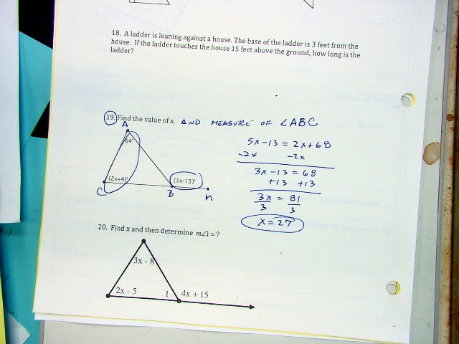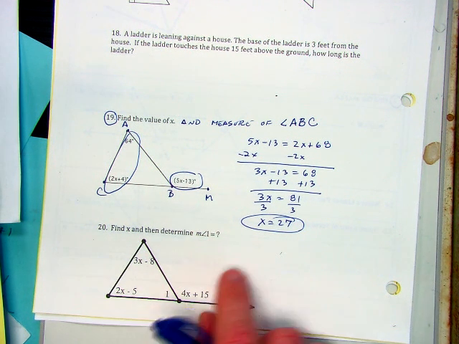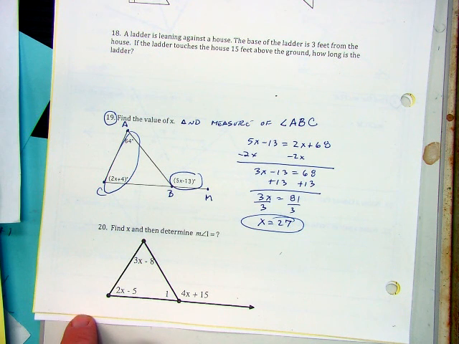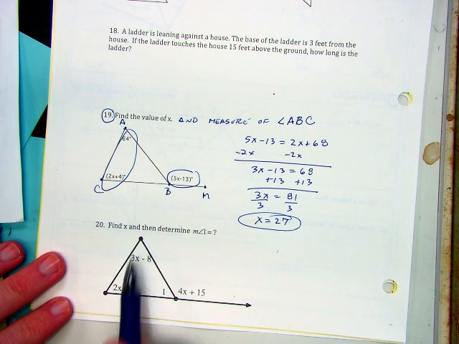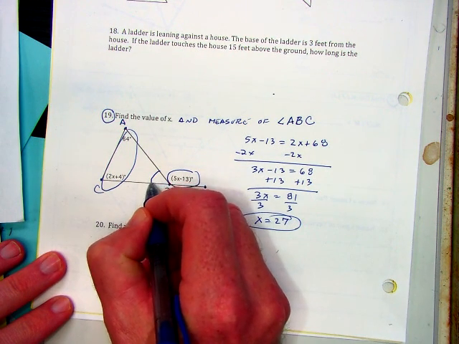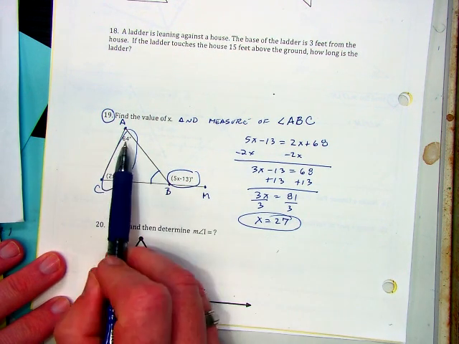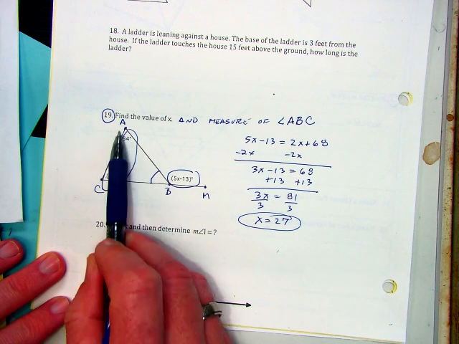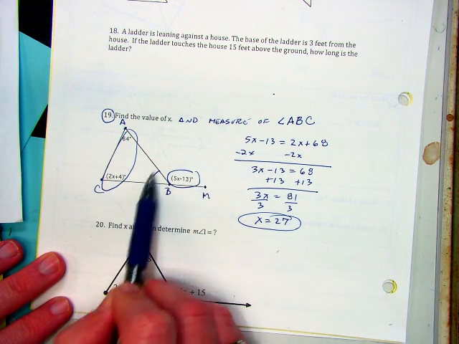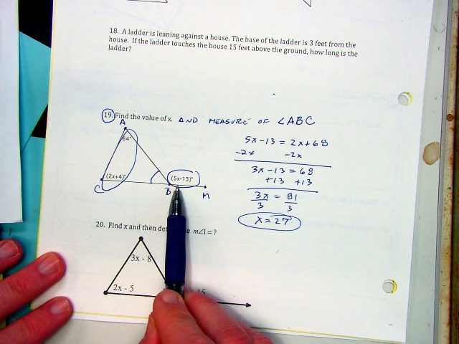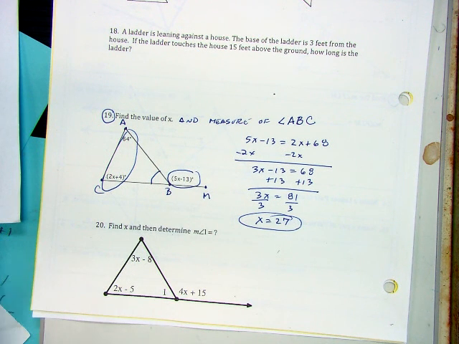I want to remind you on a multiple choice test, you've got a couple things going on here. One, if they say find the value of x, you're done. But if it had just said find the measure of angle ABC, now you've got to plug it back in. ABC is this one. So I have a couple ways of approaching it. I can find this one and then realize that 3 of these will add up to 180. Or I have a linear pair going on here, so I can plug in the 27. I'm going to choose to plug it into the outside one.